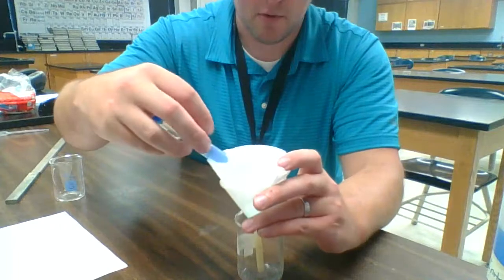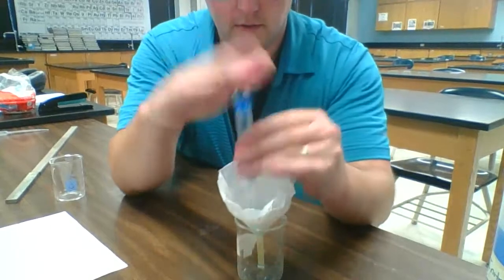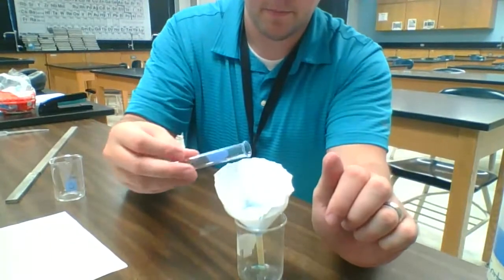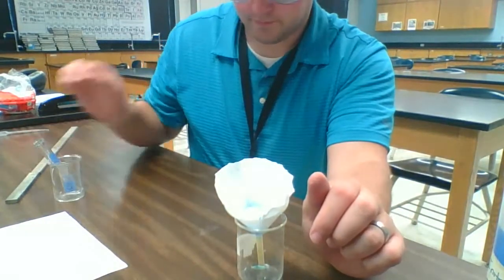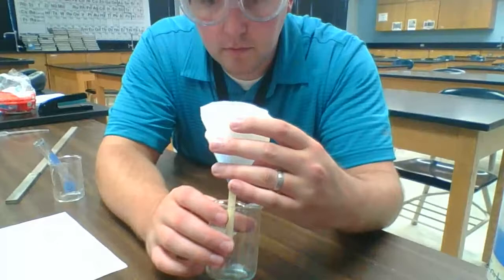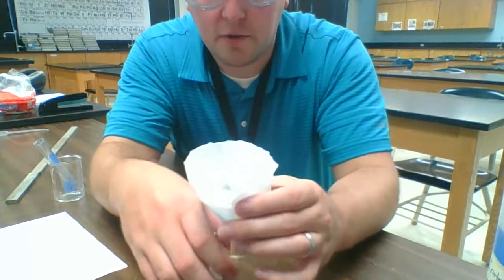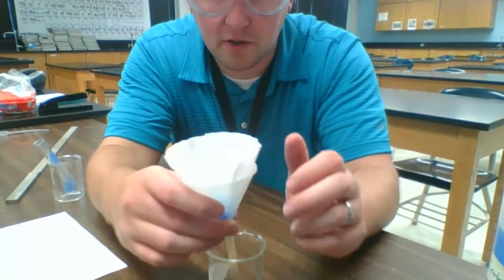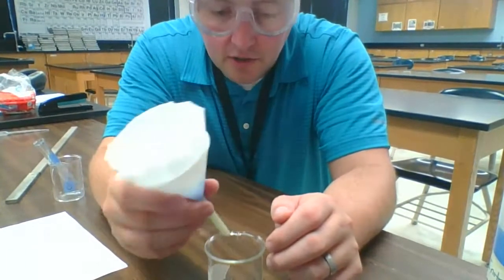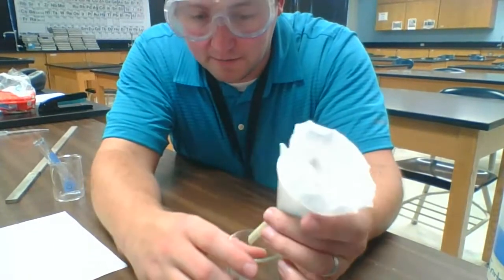So let's go ahead and pour this in. Okay, so at this point, it looks like we have some of the liquid that's drained through so far. On the filter paper, we still have some of the liquid as well. It looks like it got clogged, so we don't have quite all the liquid draining through. Honestly, it looks like our filter paper sprung a hole in it as well. This is kind of cheap filter paper, so it's not as effective.